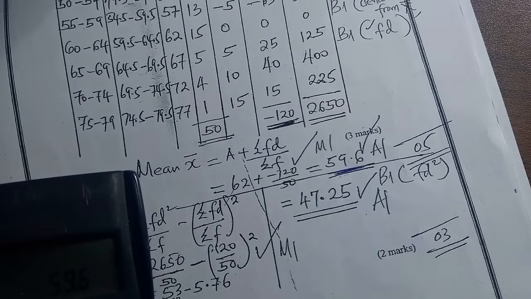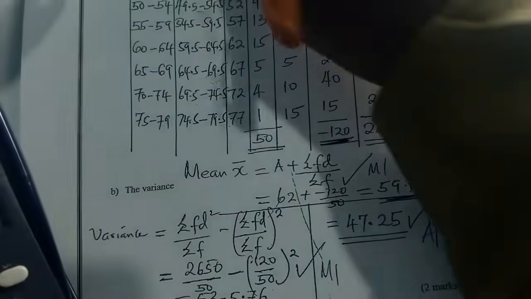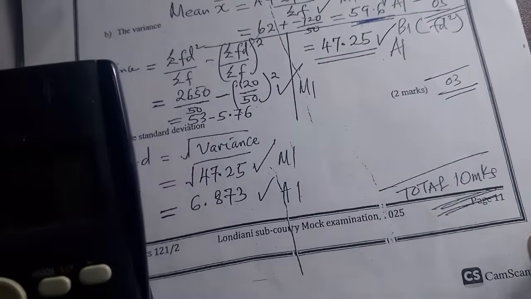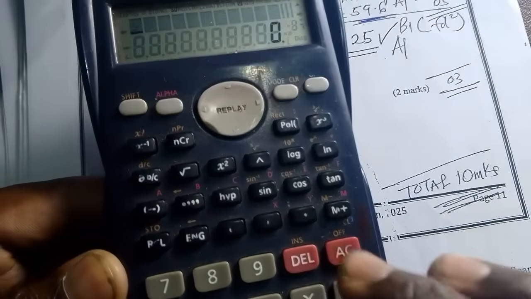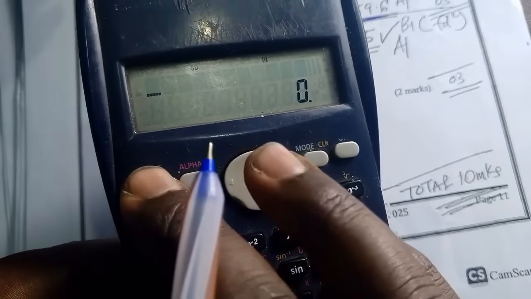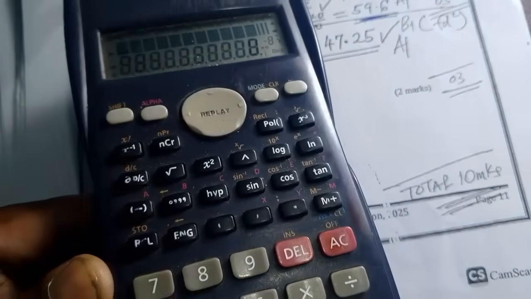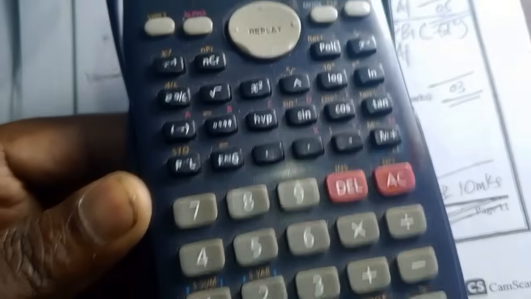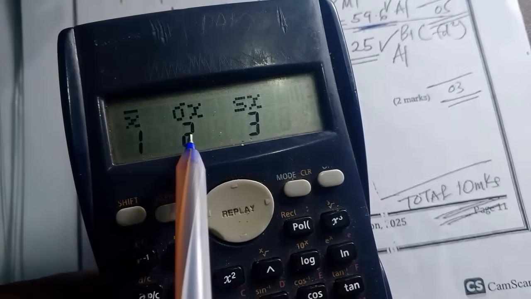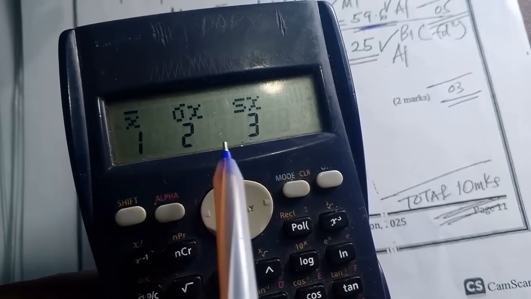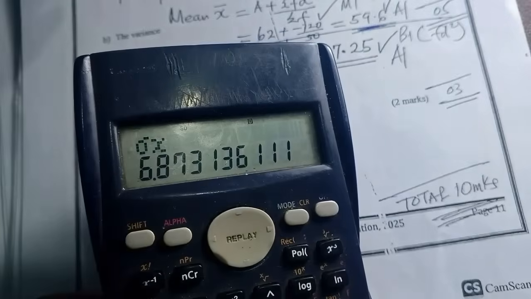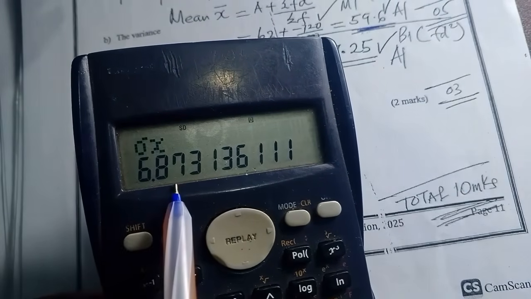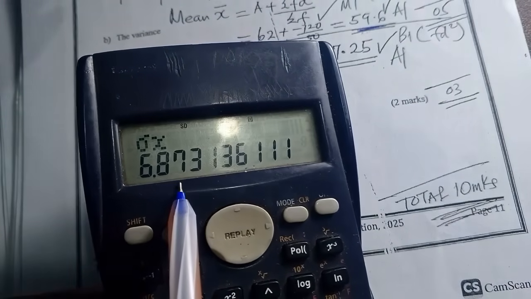Now let's confirm that your answer is correct for the standard deviation. Press AC, come to shift, then 2. The middle one is standard deviation, so press 2, then equal, and the answer is 6.878. That is our standard deviation, and that is the standard deviation we have here.